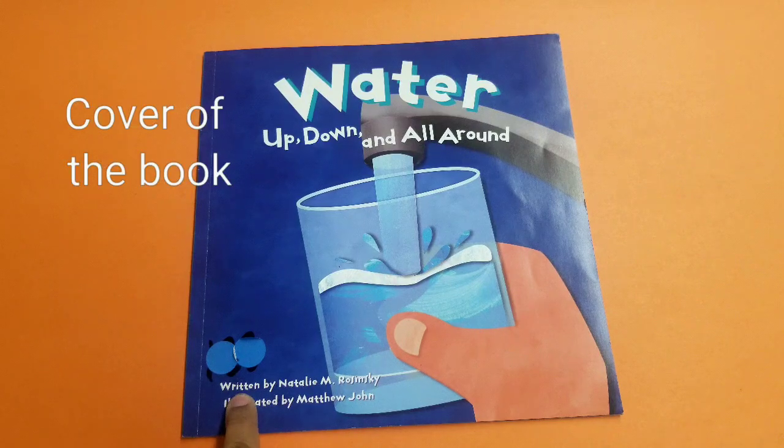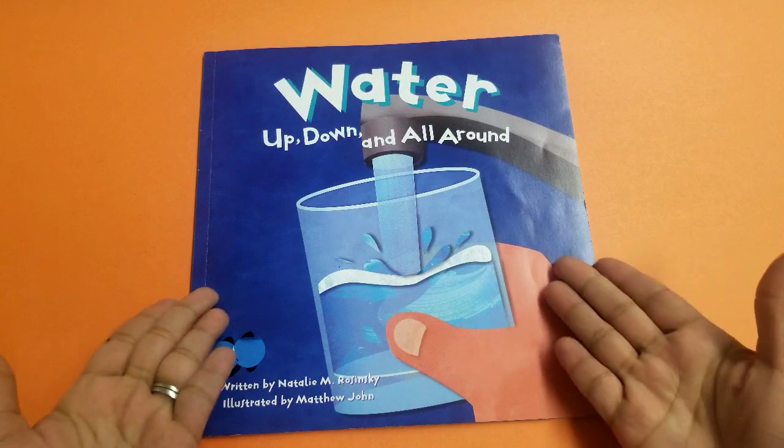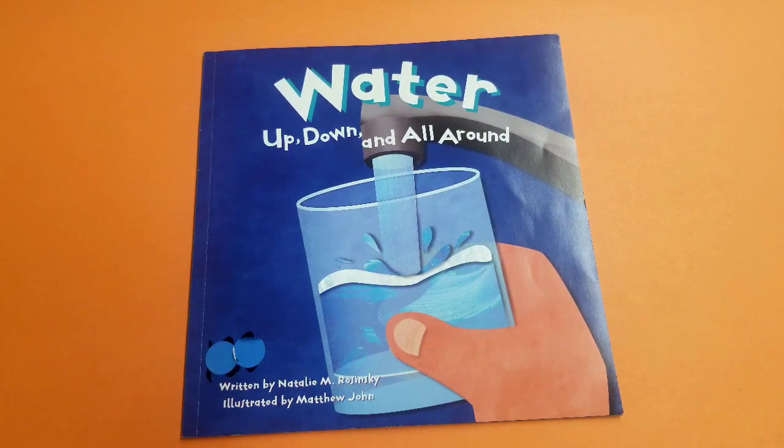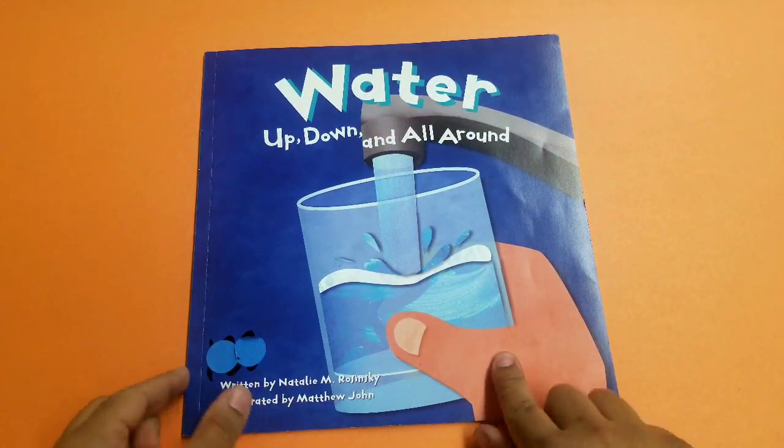So the person who wrote the book is Natalie M. Rosinski. And what else can you find in the cover of the book? Yes, you can find a picture. But what else? Oh yes, the person who did the illustration, who is the person who made the pictures. So the person who made the pictures, his name is Matthew John. So remember, this is part of the cover of the book.